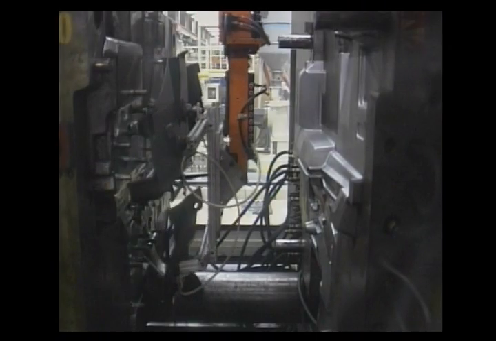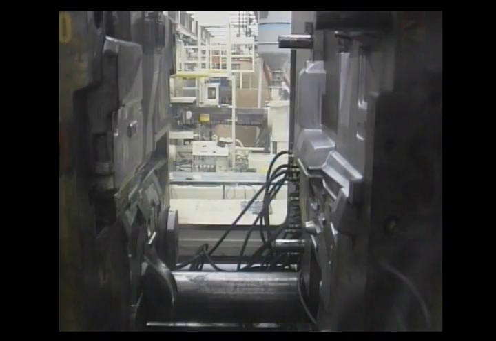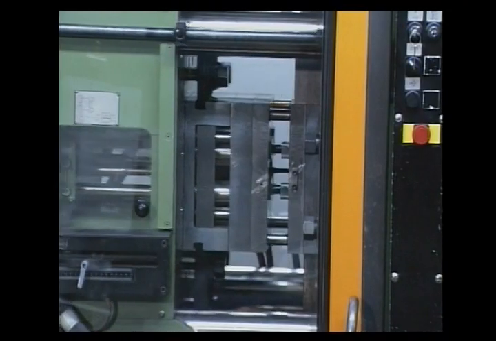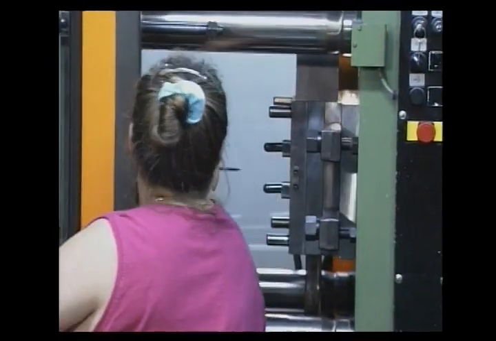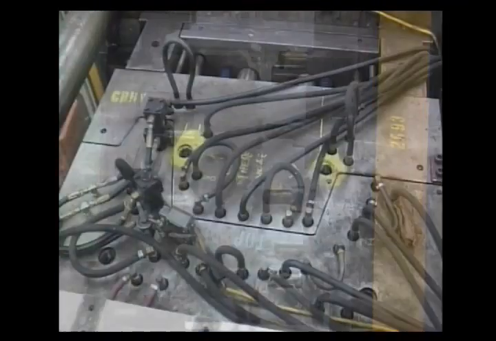Aside from producing acceptable parts, efficient cooling is the most important factor of the injection molding process. Once the part has had time to cool and solidify, the mold opens at the parting line, which may be flat or regular, or irregular.